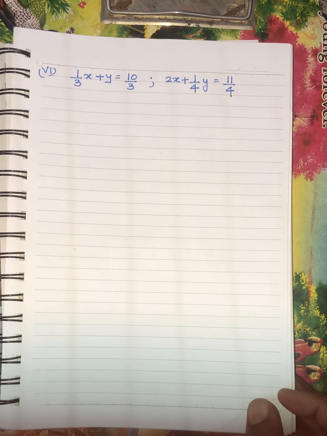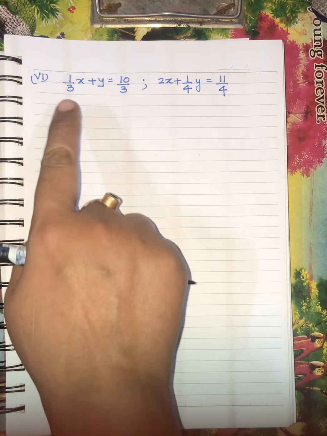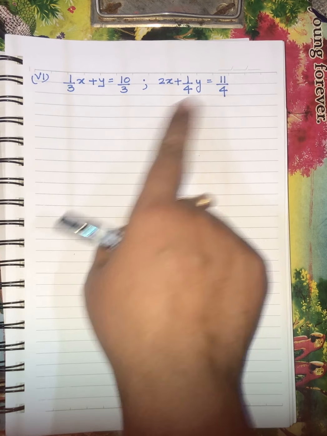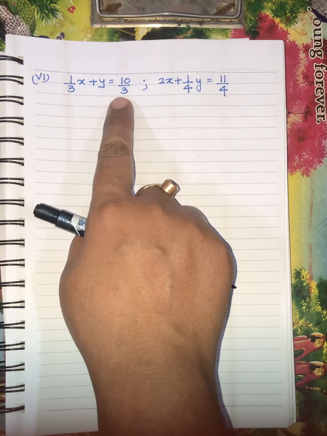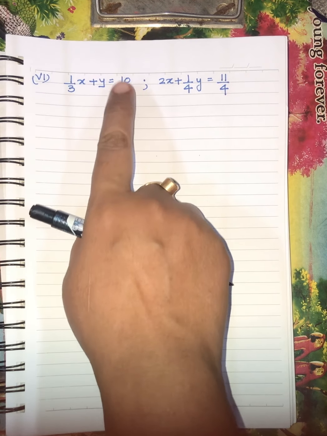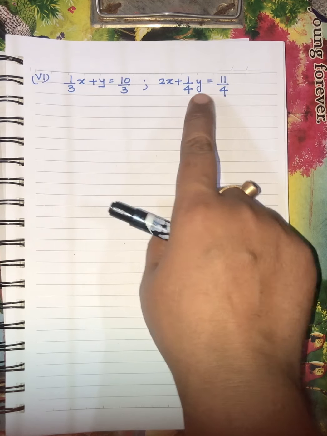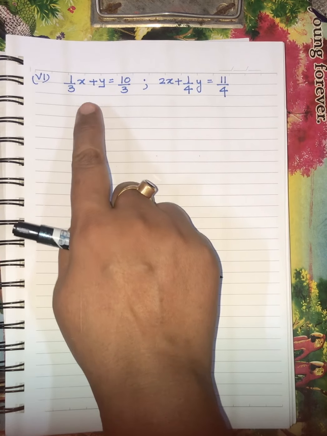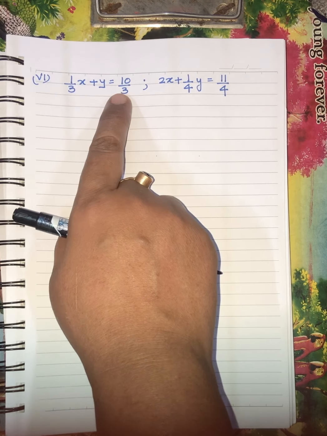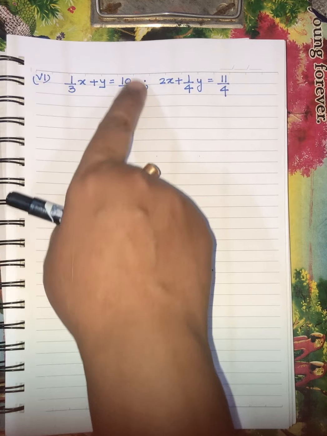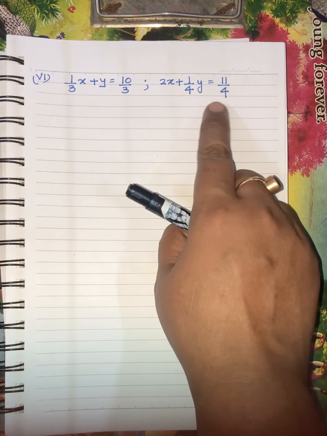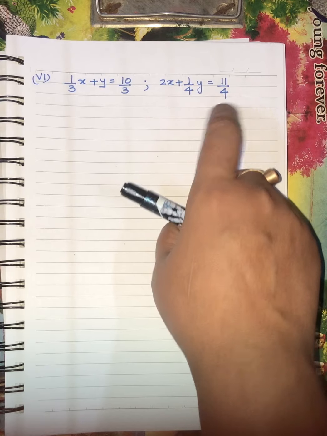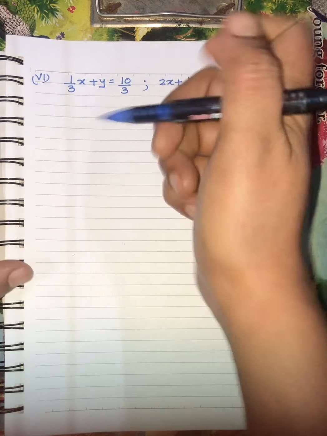Sixth one I am doing, children. See, this question is a bit different from what we have done up till now. We have a fraction in which the denominators are 3 here, like 1 upon 3 and 10 upon 3, and here the denominators are 4. Let us make it simple linear equations. So to remove 3 from the denominator, we have to multiply the entire equation by 3 and this second equation by 4. So let us do it.